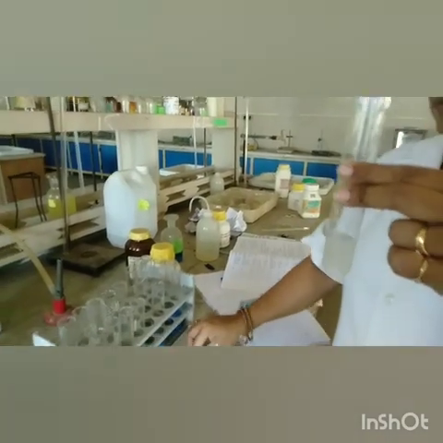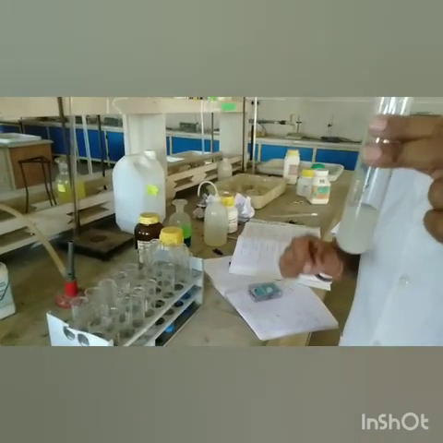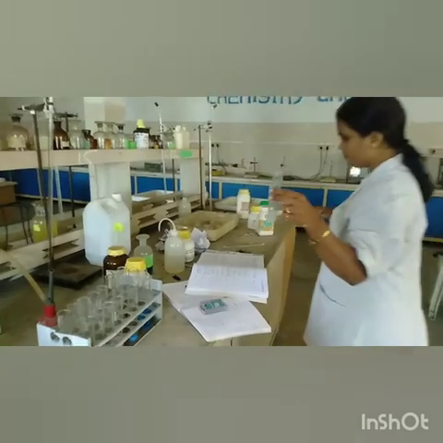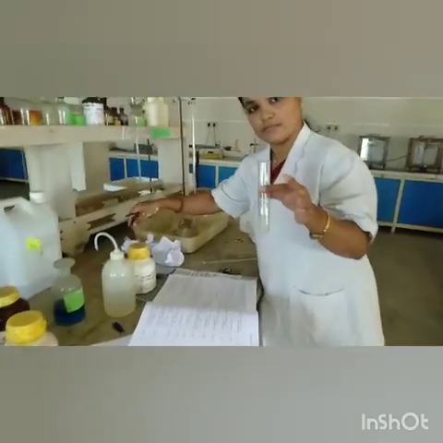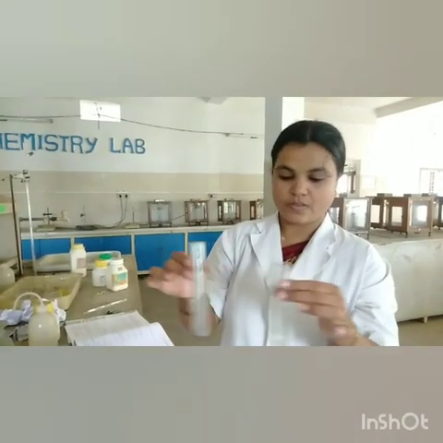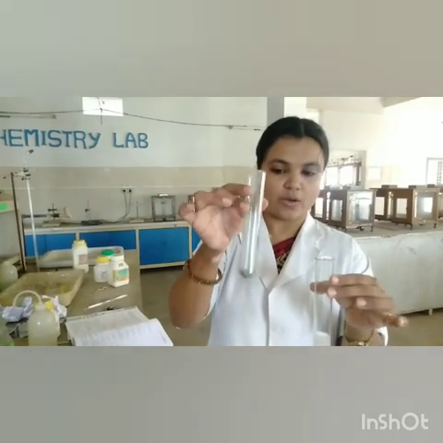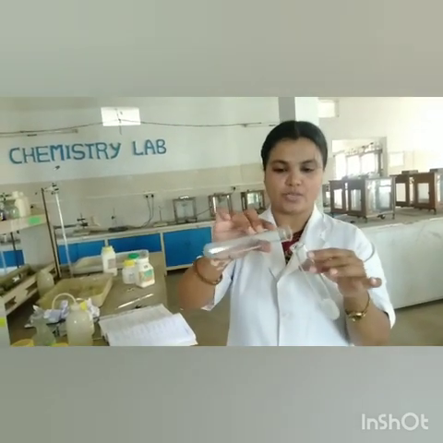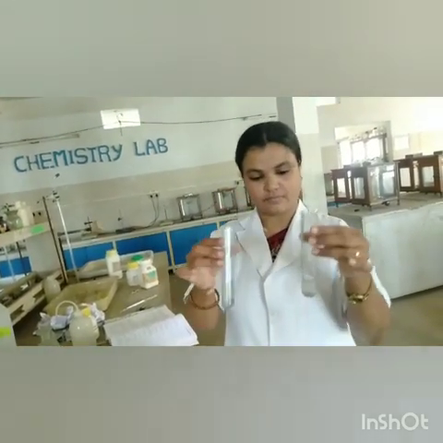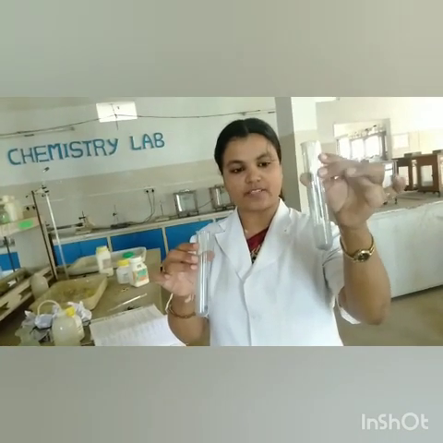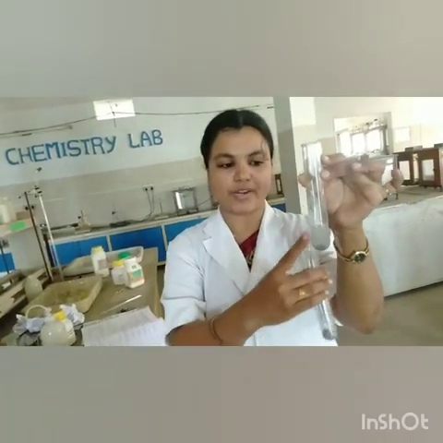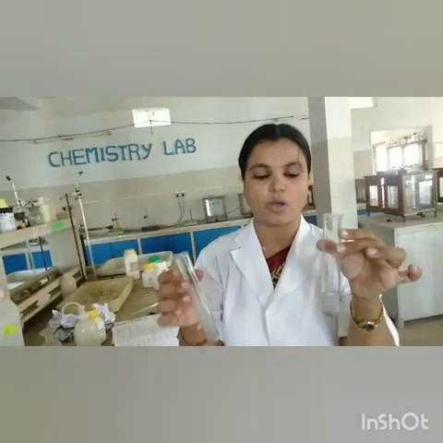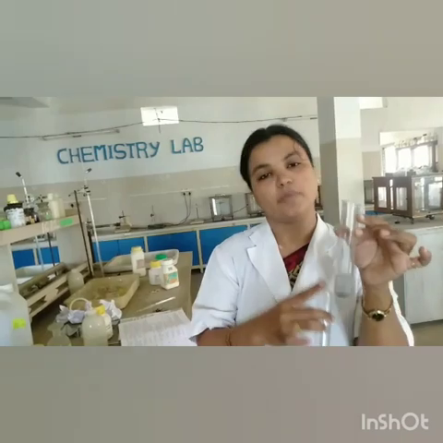Now to this I'm going to add some aluminium powder. When I add aluminium powder to the aluminium sulfate, nothing will happen because it's the same. No displacement will happen, and you can see that. I've just added it, and there is no color change, no reaction took place. So this is the first reaction where aluminium powder is made to react with aluminium sulfate.